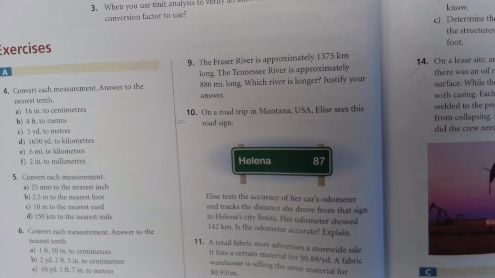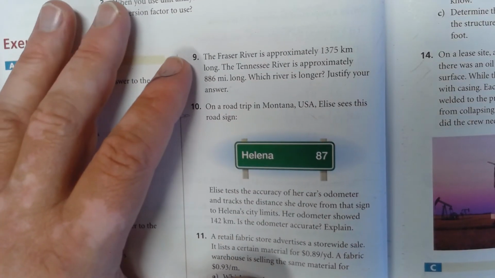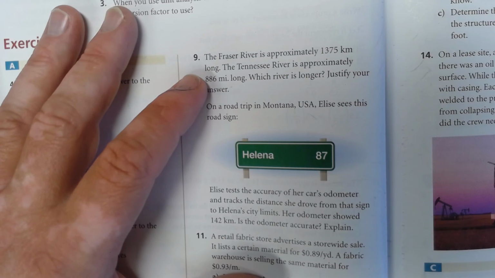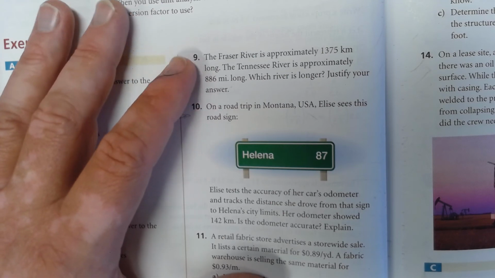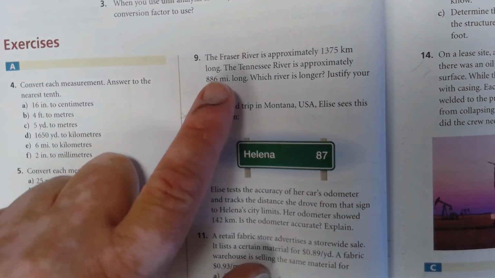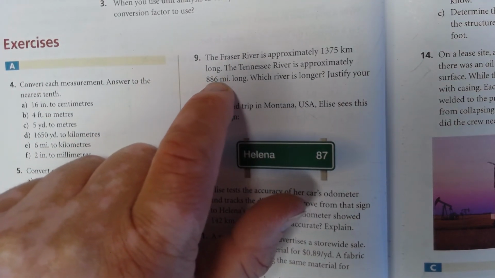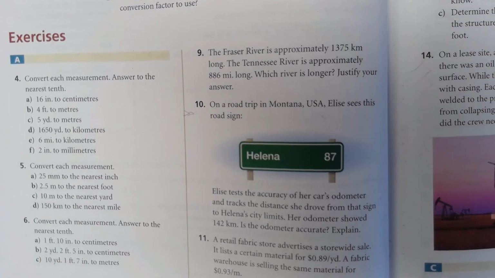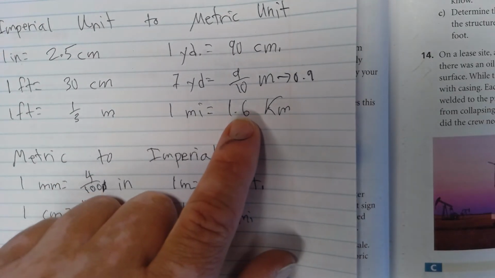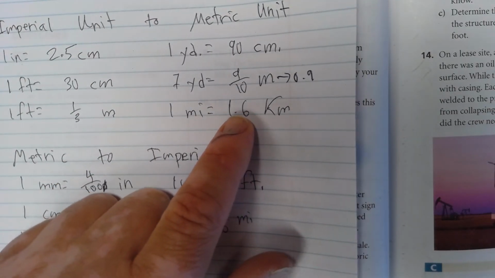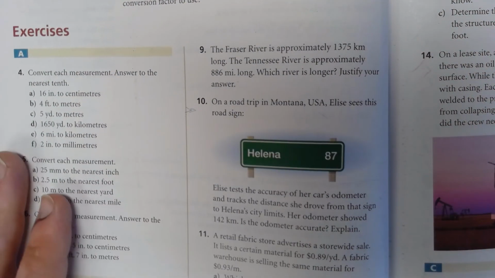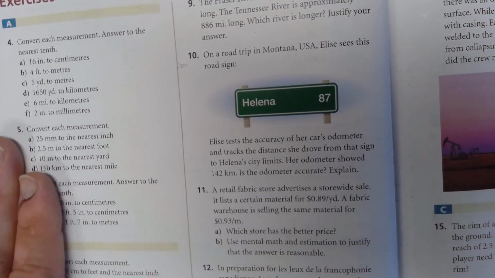Number 9. The Euphrates River is approximately 1,375 kilometers long. The Tennessee River is approximately 880 miles. Which one is longer? Well, we've already done similar problems to this one a couple of times. Convert these miles into kilometers and compare the two numbers. 880 miles to kilometers, in your table here, is 1.6. A kilometer is less than a mile. That means it'll be getting bigger. There's going to be more kilometers, right? Take this number, multiply by 1.6, compare the two. That's number 9. And then finally, number 10 is your last one.